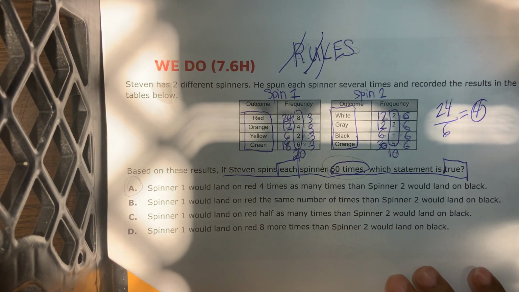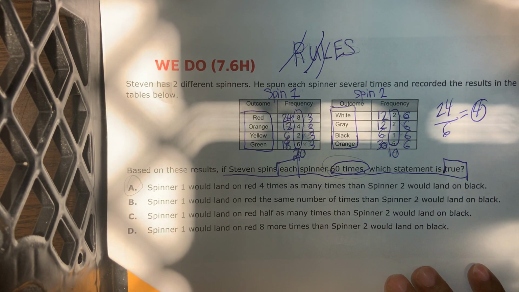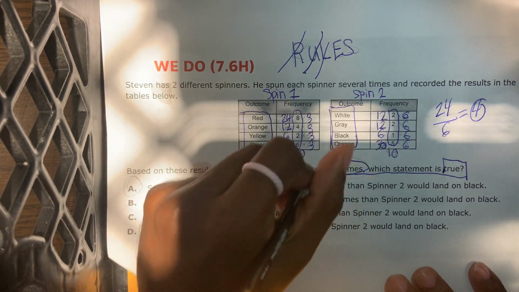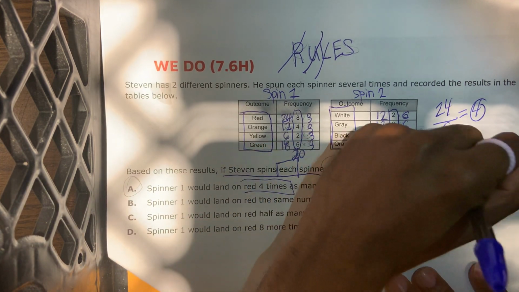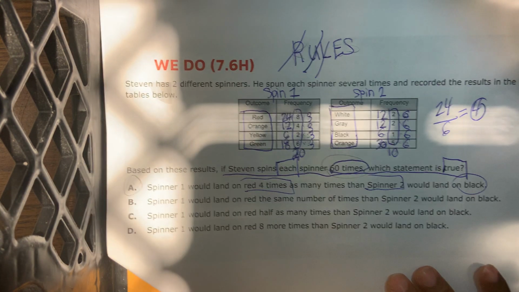Okay? So the answer to this question is true. This is a true statement. Spinner 1 would land on red 4 times as many times as spinner 2 would land on black. So the answer A is correct. Let's look at the other options though.